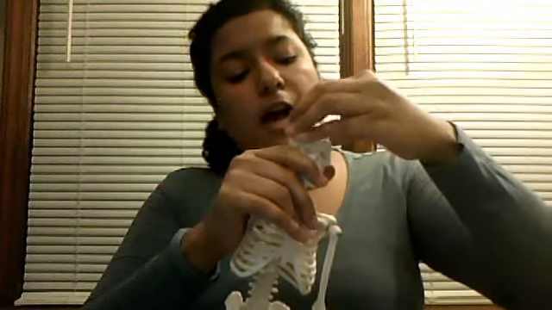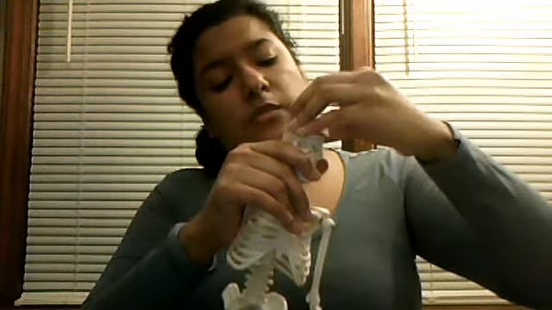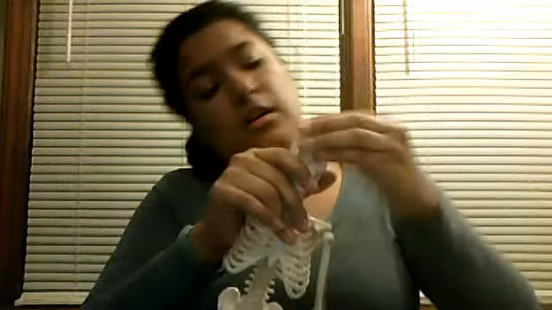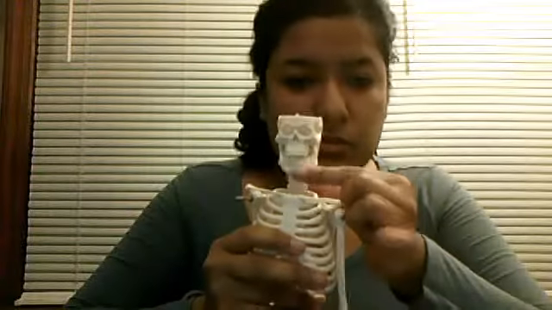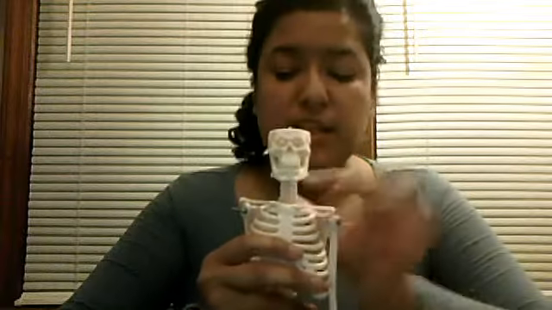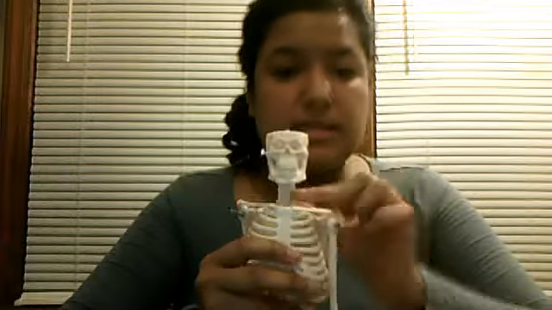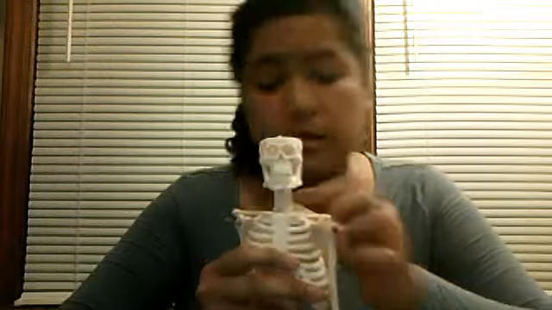Okay, and then if we're looking for the hyoid bone, this is found underneath the mandible. It's right here, and then right here is where we have the maxilla. And the hyoid bone is not attached to any of the bones of the skeletal system, but it is attached to the tongue.